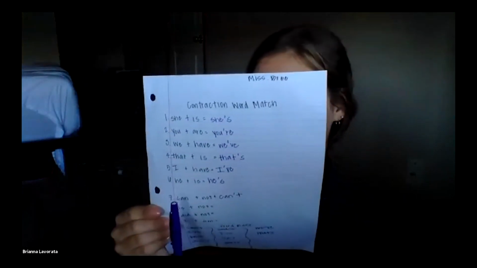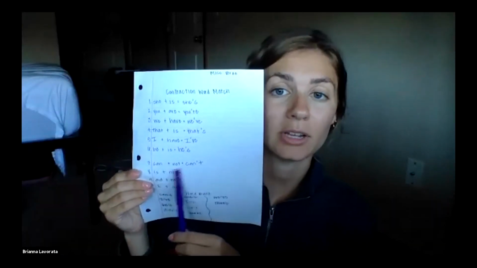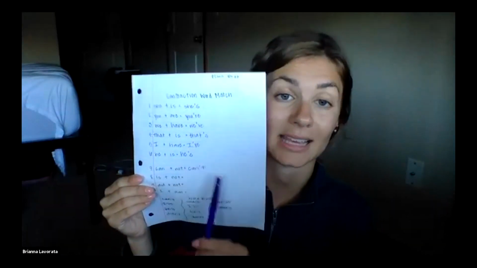All right, let's check. So I found the word can't, cannot. I'm going to remove my O when I contract it, and I'm going to write cannot means can't. I can't go to the restroom while my teacher is talking.